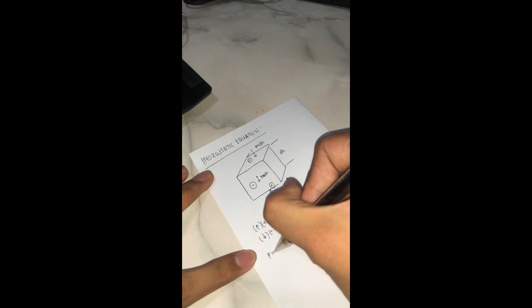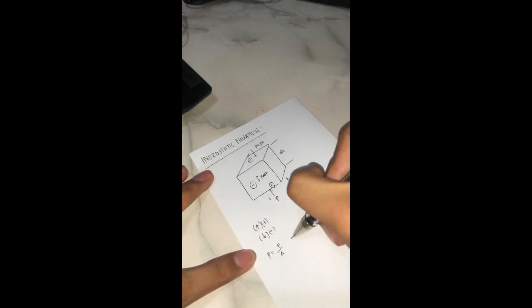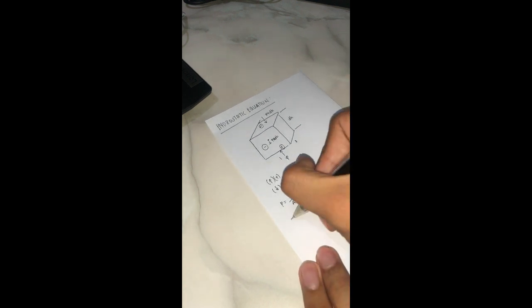So for the bottom equation, before that we all know that the equation of the pressure is P equals F over A. And so kapag i-isolate natin yung force, magiging force is equal to pressure times area. So i-divide natin siya sa tatlo para mas mabilis nating makita kung paano natin siya na-isolate.